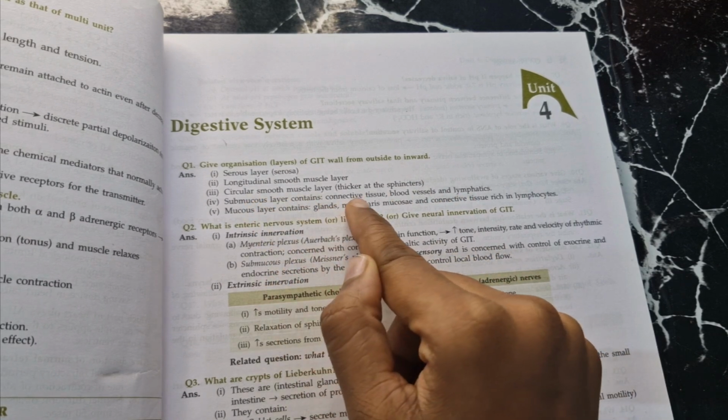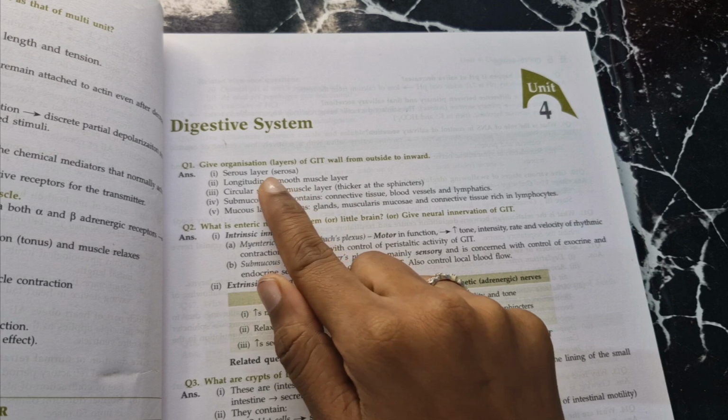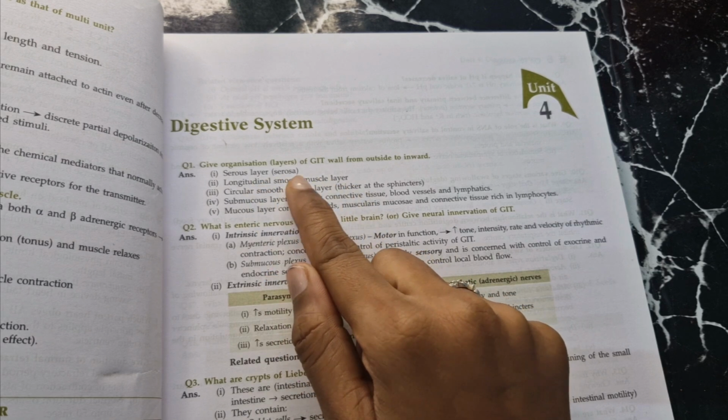Circular smooth muscles will be thicker at the sphincter. Then the longitudinal smooth muscle layer and the serosal layer.